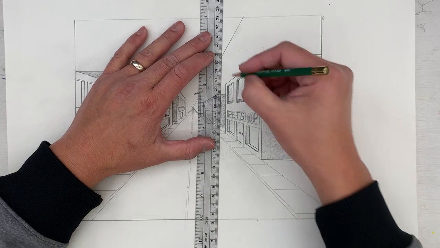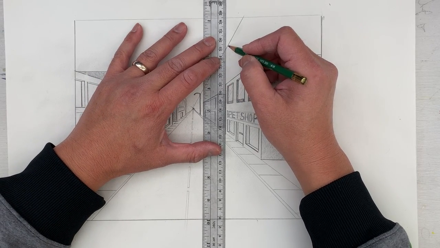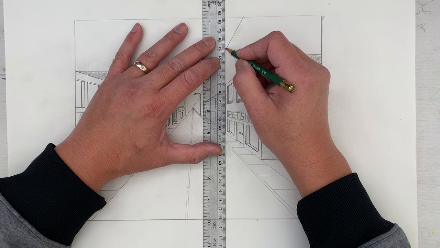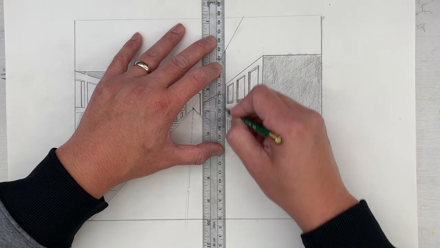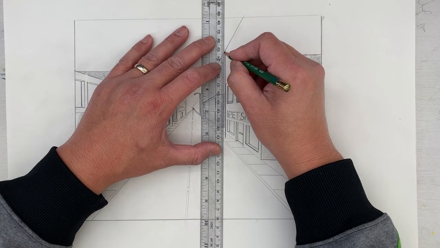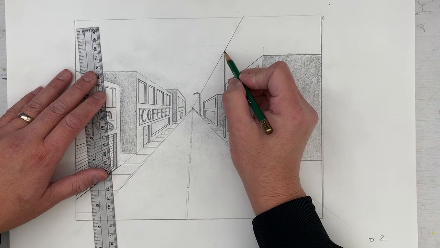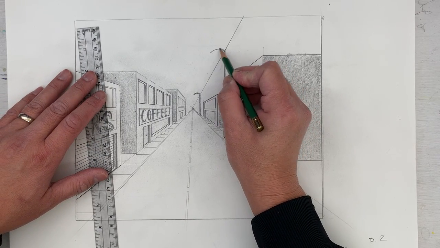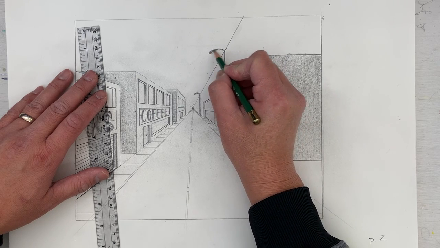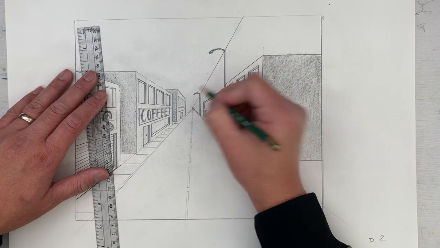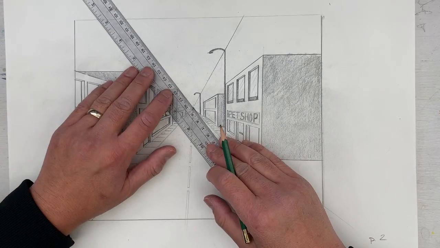So we know the next one's going to be around this tall. So put that like right here. Same thing.